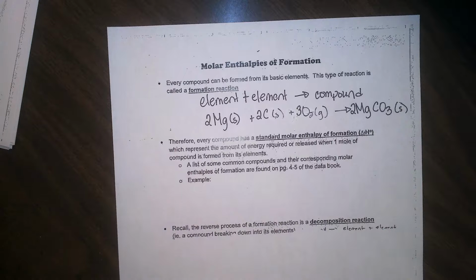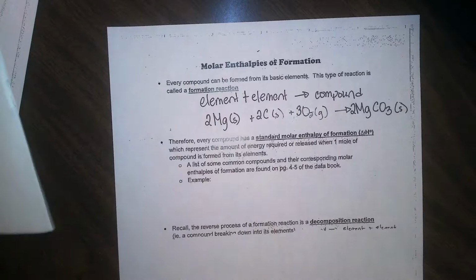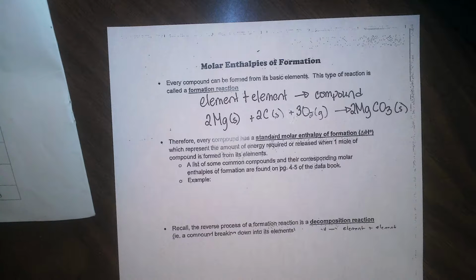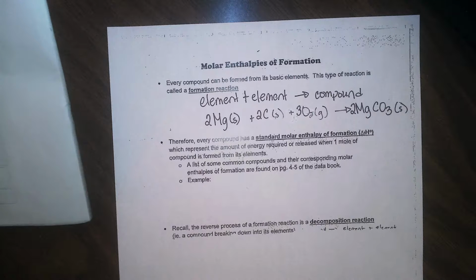Tell me something that you notice about this table. There's a lot of numbers. Molar enthalpy of formation at, which is what Celsius? 25 degrees. So this is at room temperature.